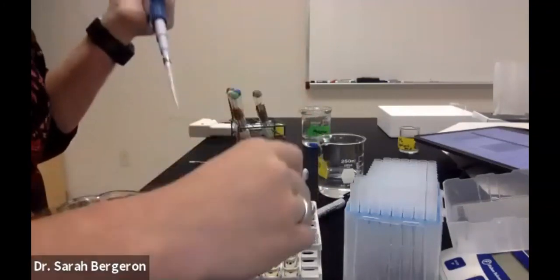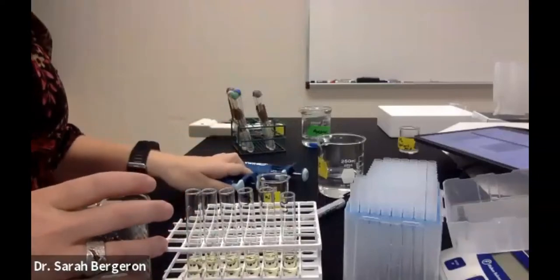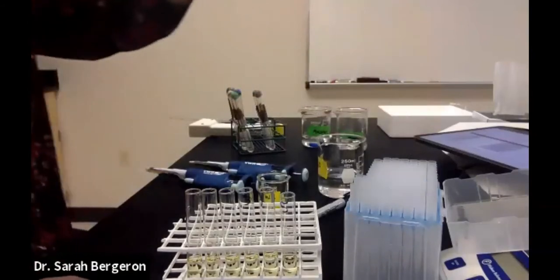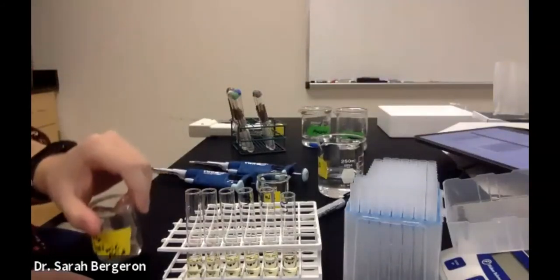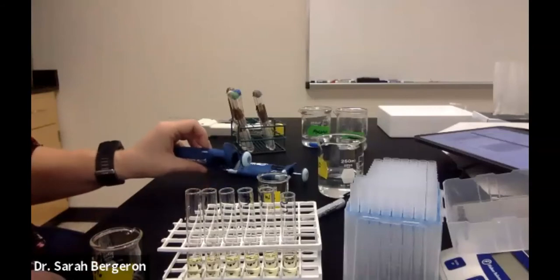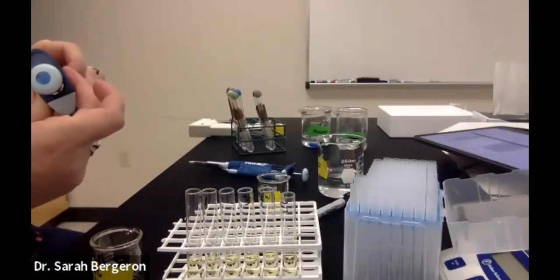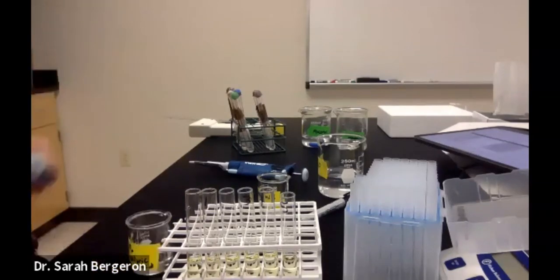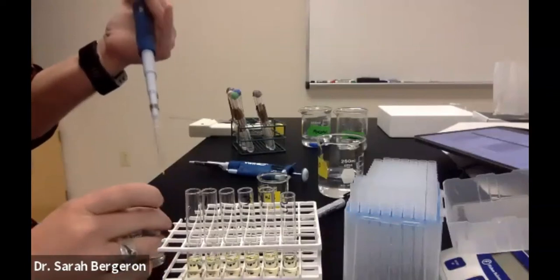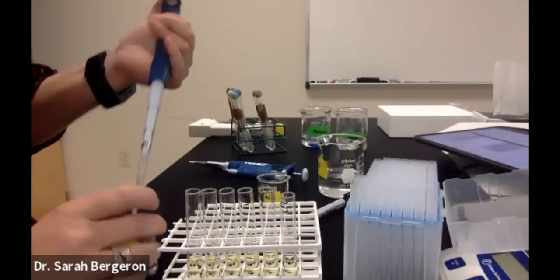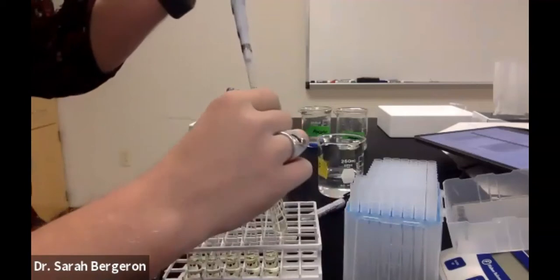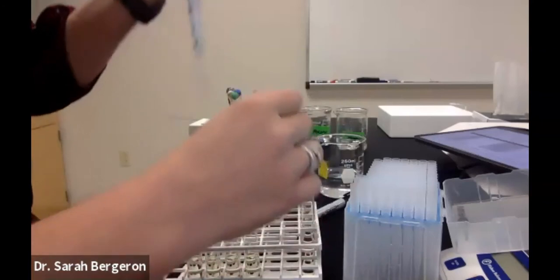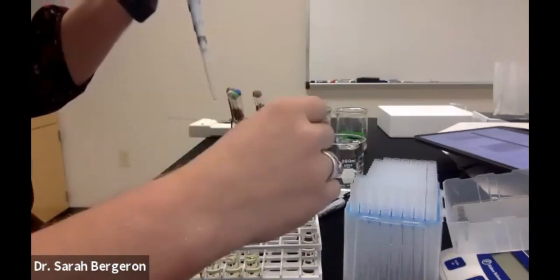There we go. Now, I also need to add my perchloric acid. This is what you added to your samples when you were digesting the phosphate heads off, right? 0.65 milliliters. Okay, so I have two.